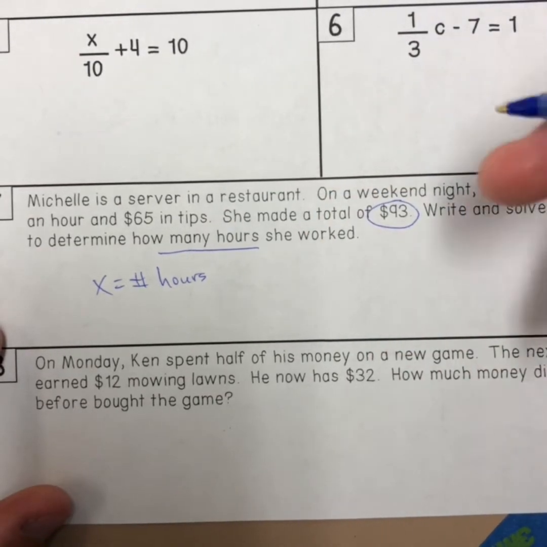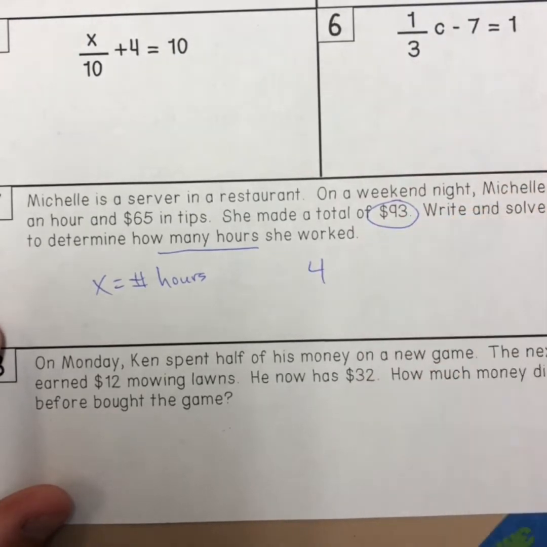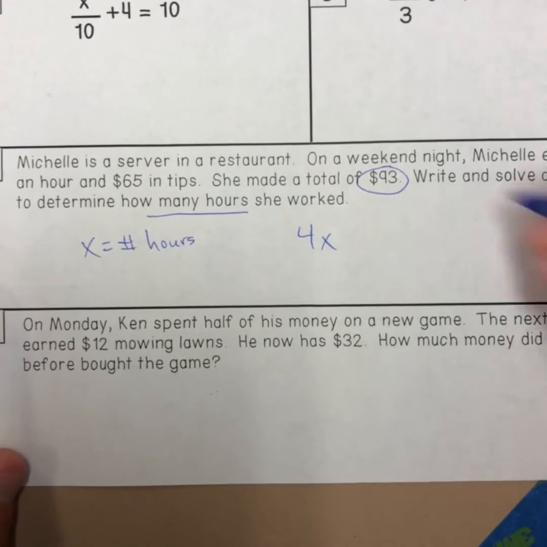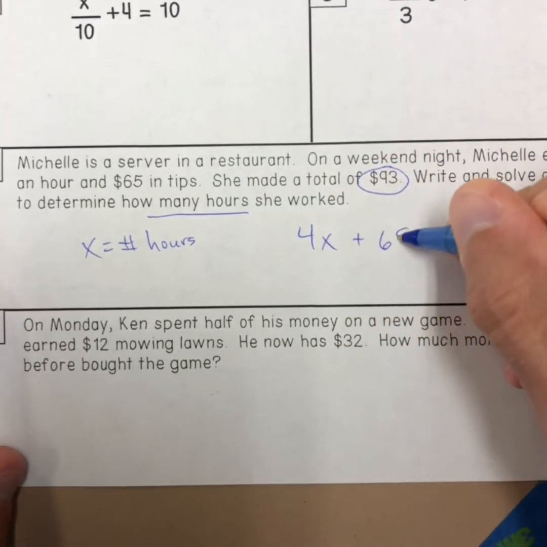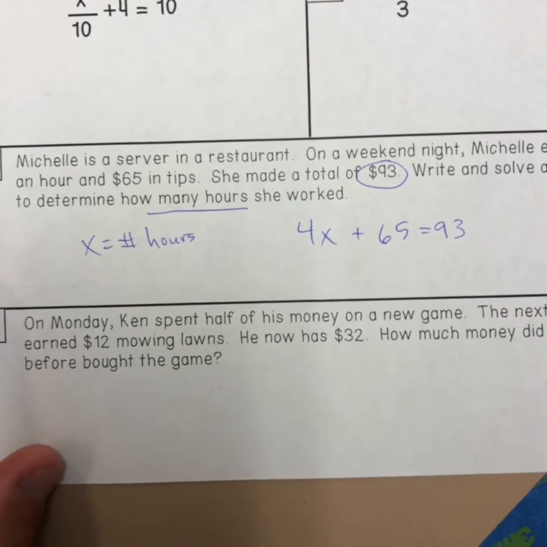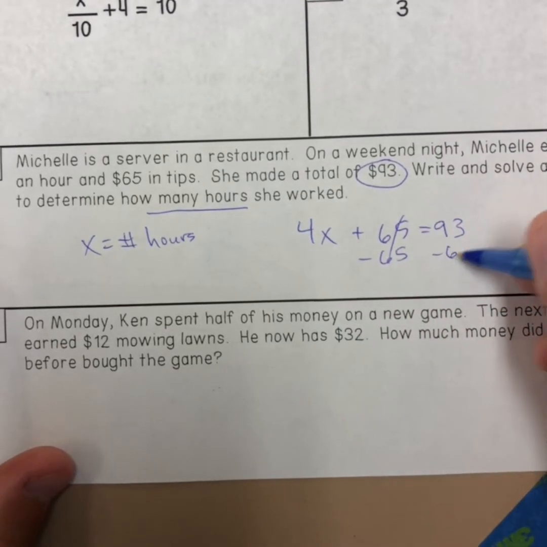You might be able to just solve this by guess and check in your head, but if we're going to set up an equation, we know she earns $4 per hour, so I'm going to set up 4x, but we don't know how many hours she worked. That's our variable. Okay, but she gets $65 in tips, so we know that, and it equaled a total of 93 for the night. So from here, we have a 2-step equation, and it's pretty easy to solve.